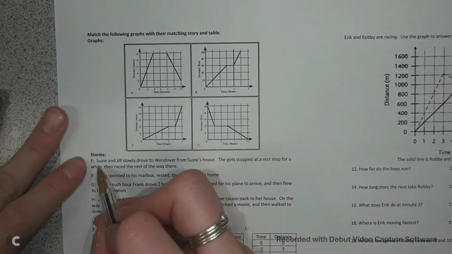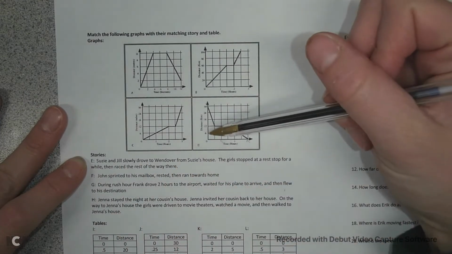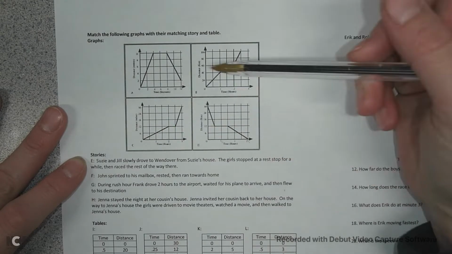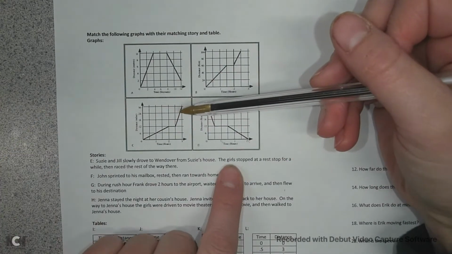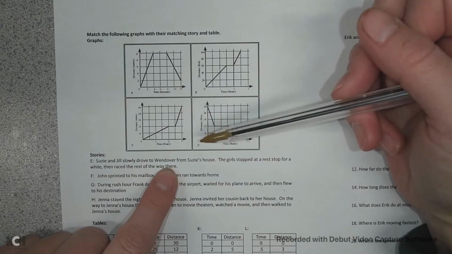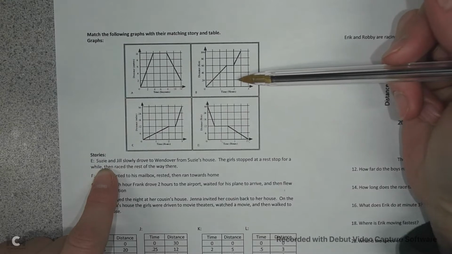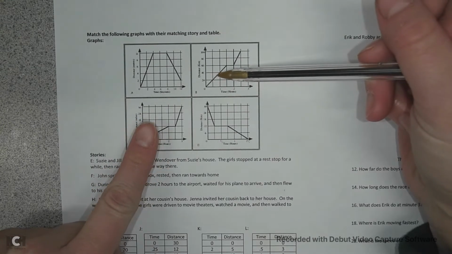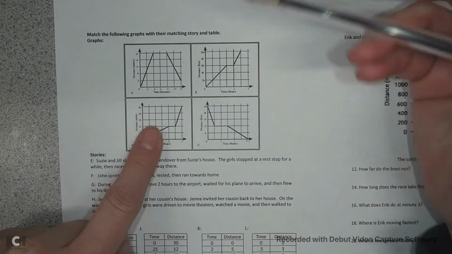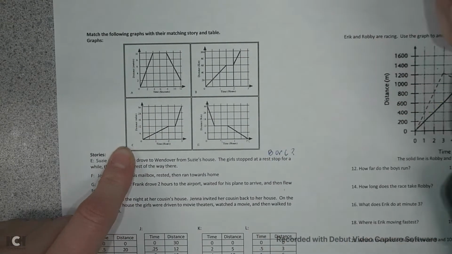So the first story says Susie and Jill slowly drove to Wendover from Susie's house. So it can't be D because they started at home. Okay, the girls stopped at a rest stop for a while and then raced all the way there. So they drove kind of slowly and then raced all the way there after they stopped. So it could be one of these, not quite sure. So we can write B or C, not sure.